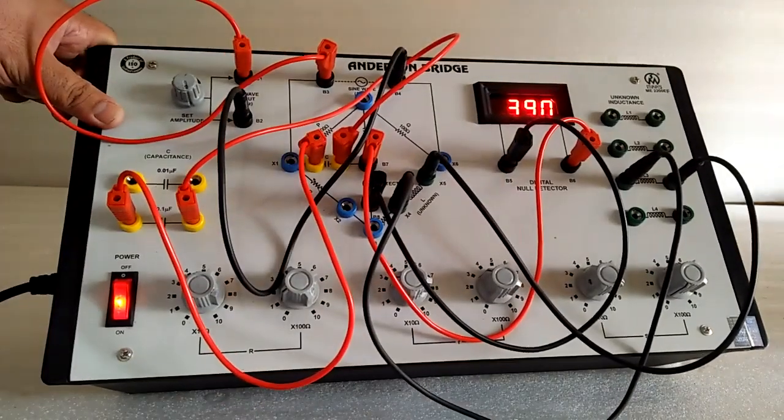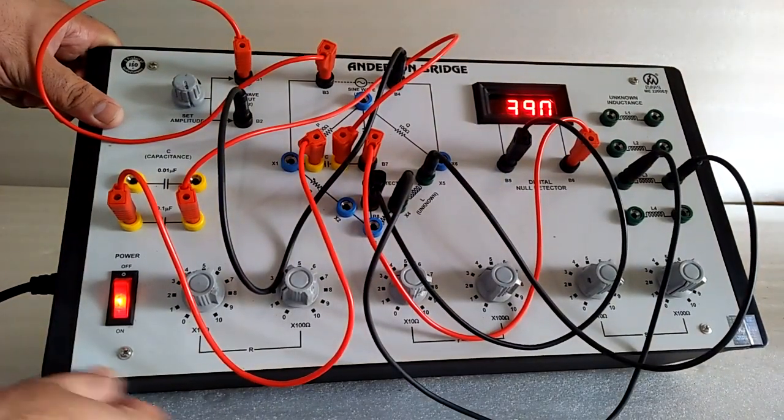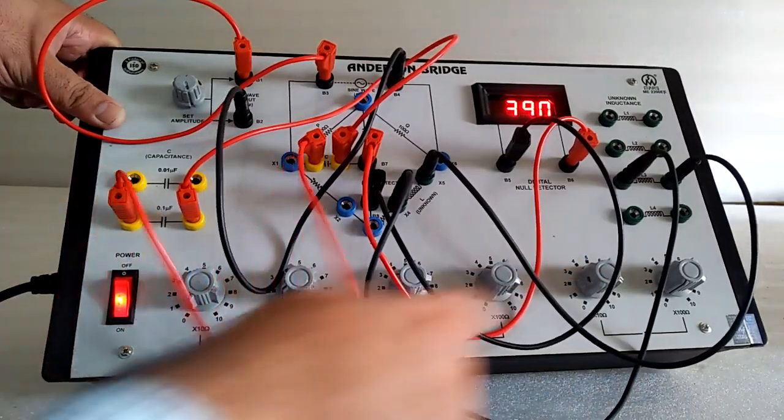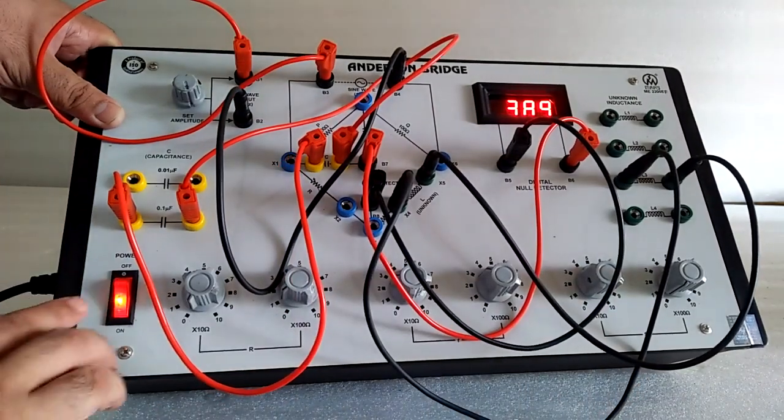In the next video, I will tell you how these readings are taken and put in the formulation.